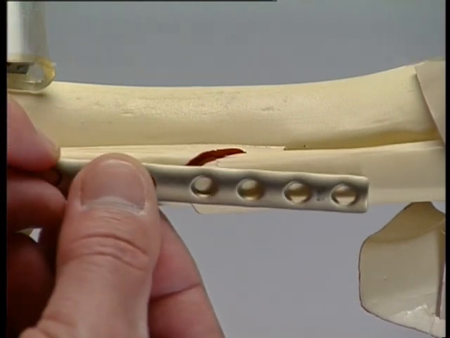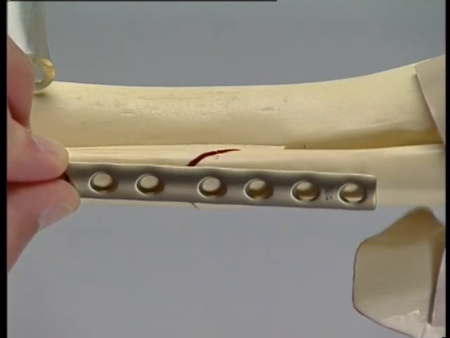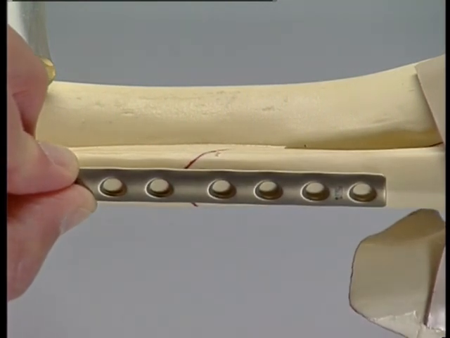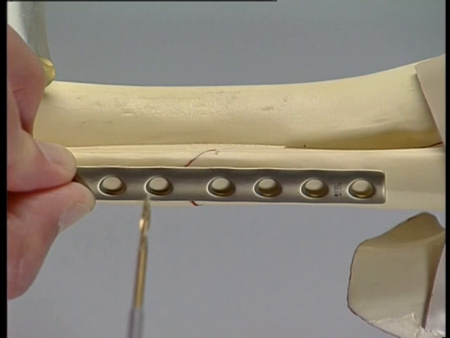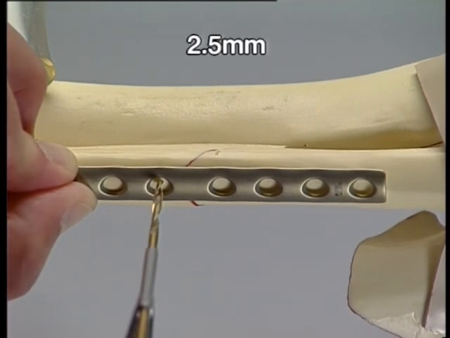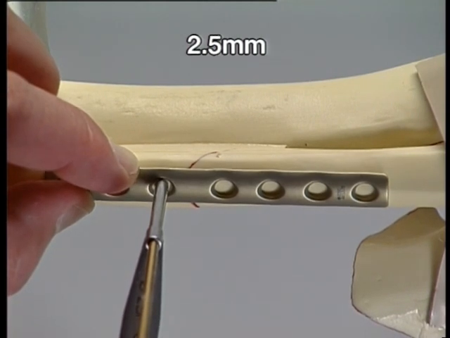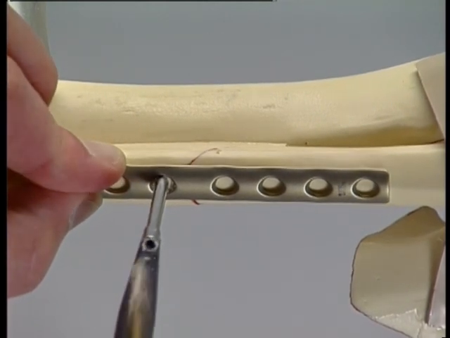The fracture is reduced and the plate is applied. Contouring is not necessary. 4 screws are placed in the distal fragment and 3 in the proximal fragment. Through the third proximal plate hole close to the fracture, a neutral hole is drilled with the 2.5 millimeter drill bit.